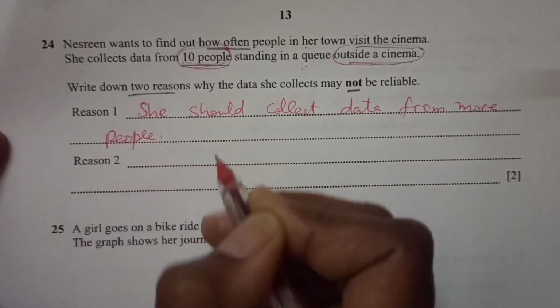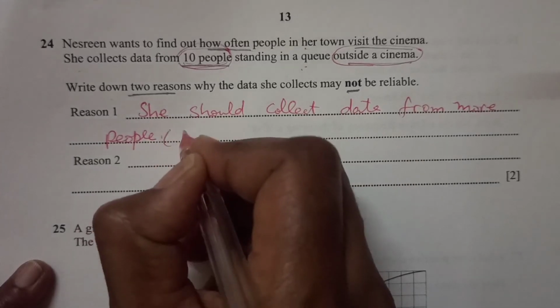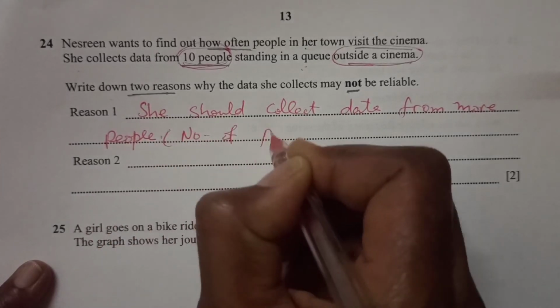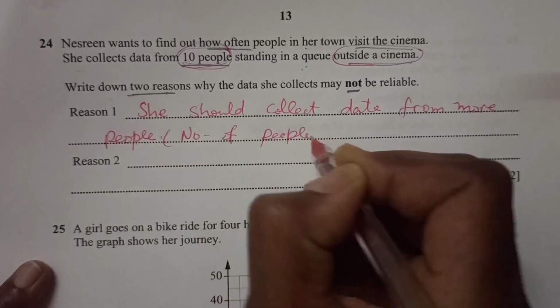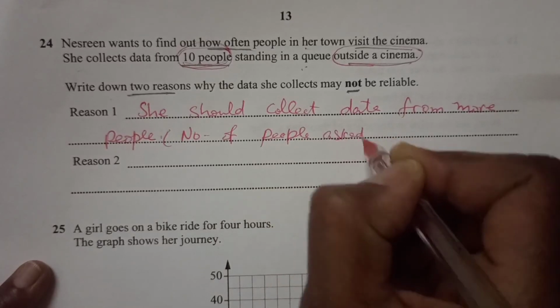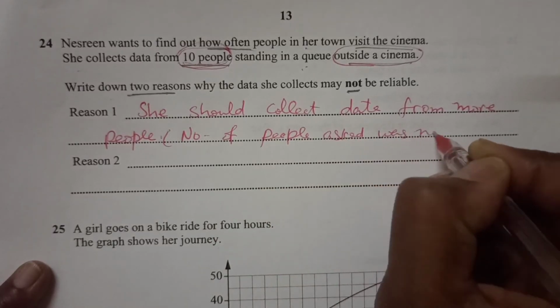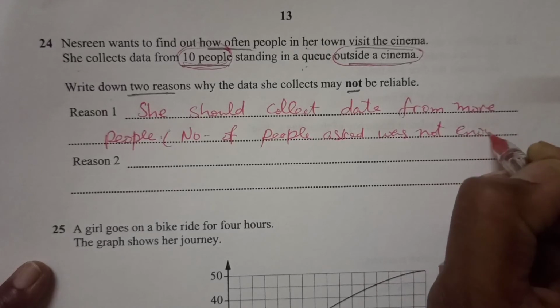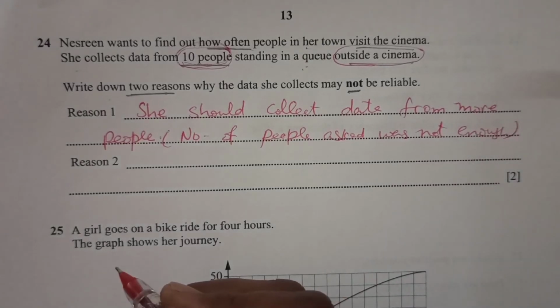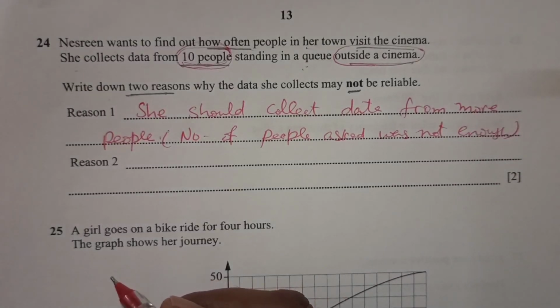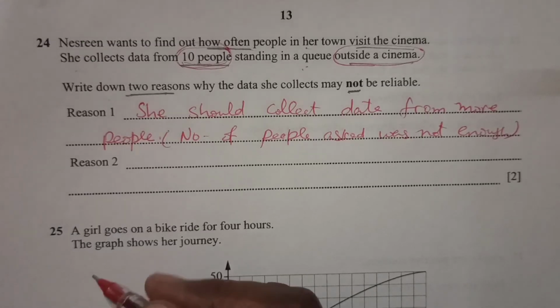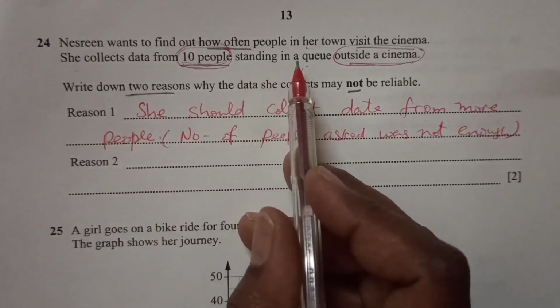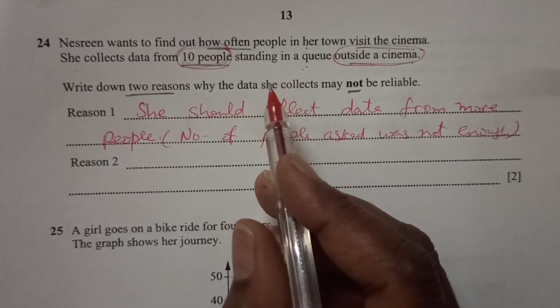Or you can say number of people asked is not enough. You can say number of people asked was not enough. Okay, right? So another one, she should collect data from, she asked just one day, so she should ask other people.